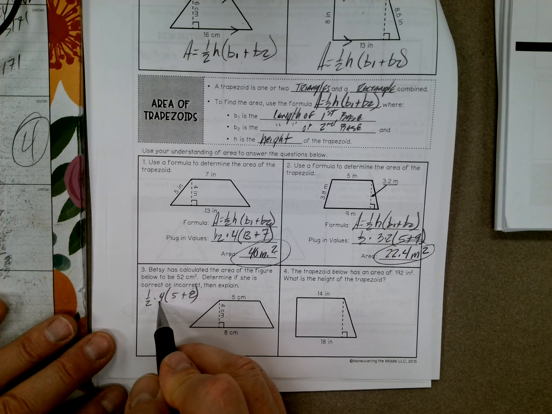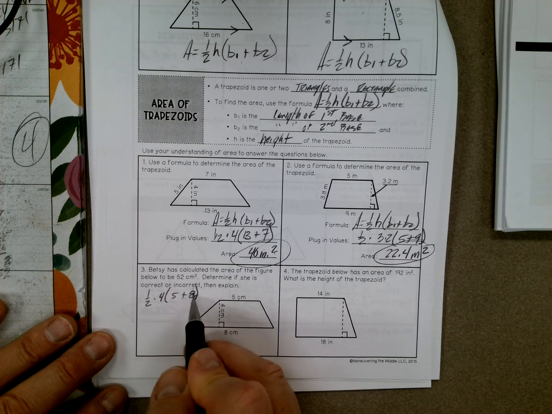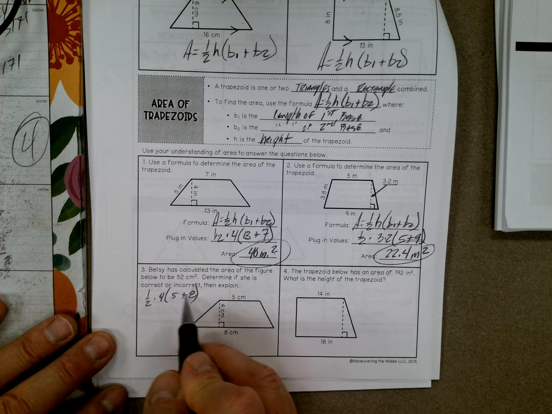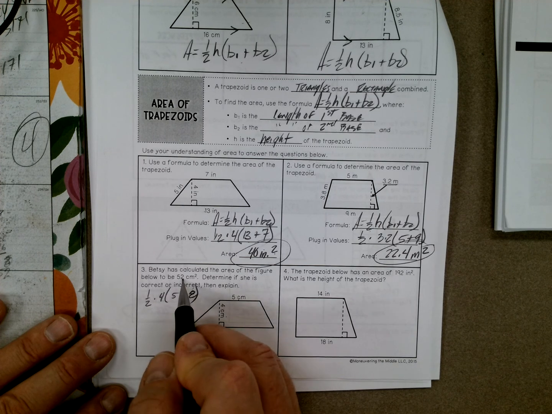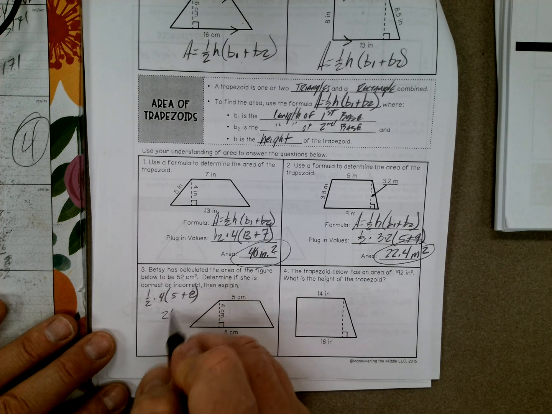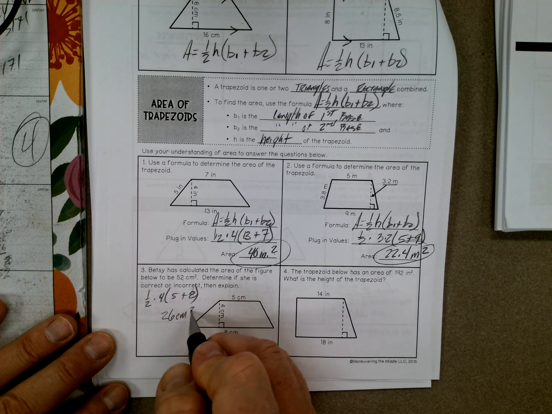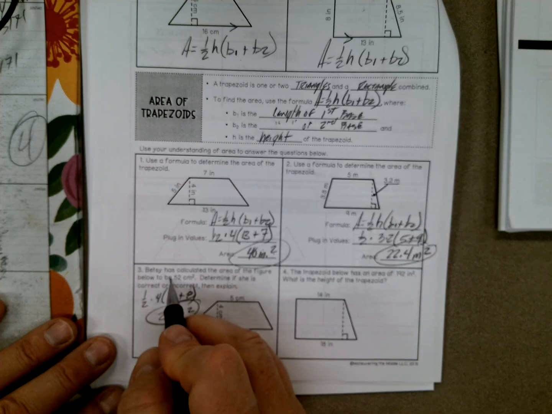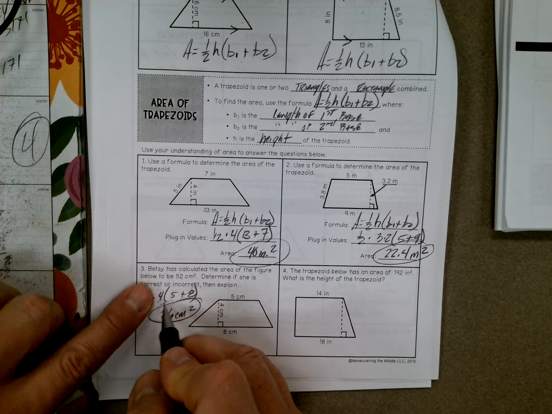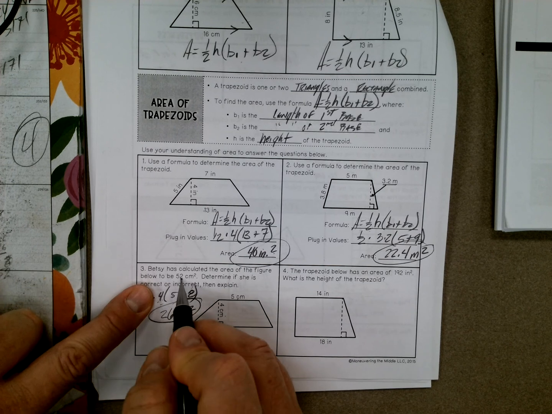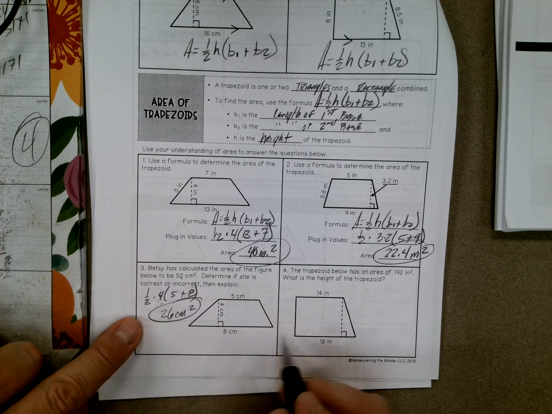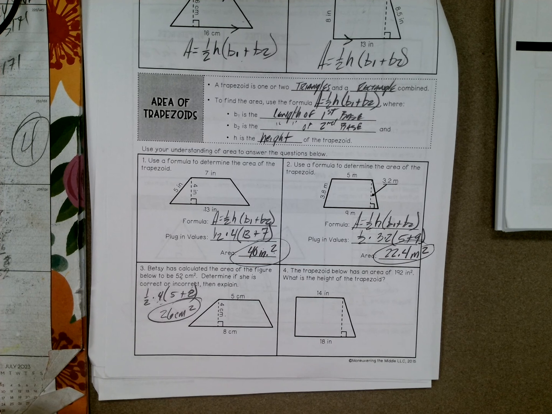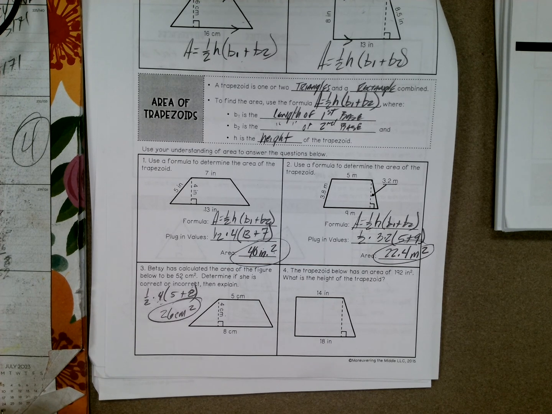1/2 of 4 is 2. Okay, 5 and 8, excuse me, is 13. So 13 times 2 is 26, not 52. So the area of this is 26 centimeters square. What happened? Well, Betsy forgot to take half of the height, because 4 times 13 is 52, but we've got to take half of that. So don't forget that important piece of information.